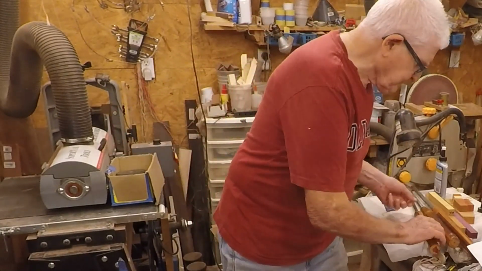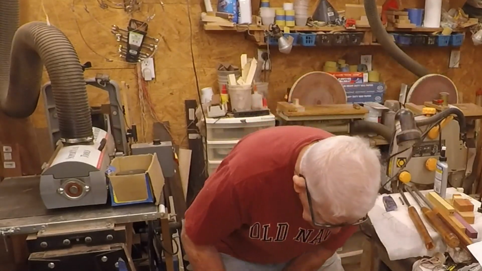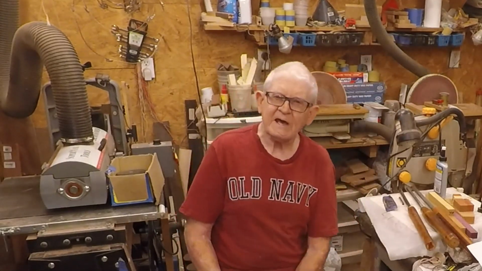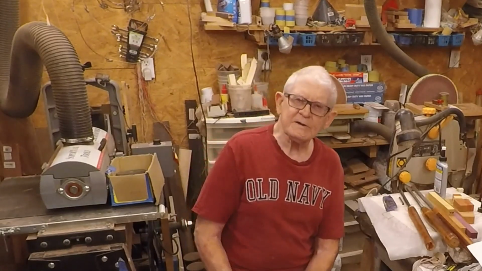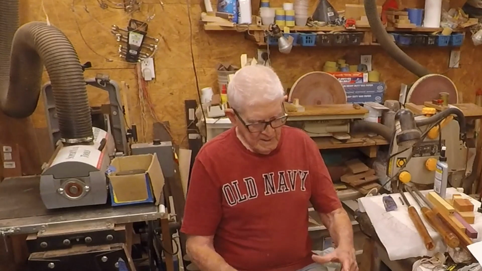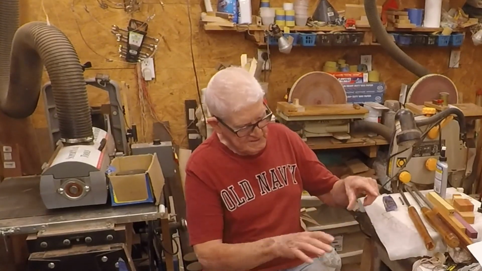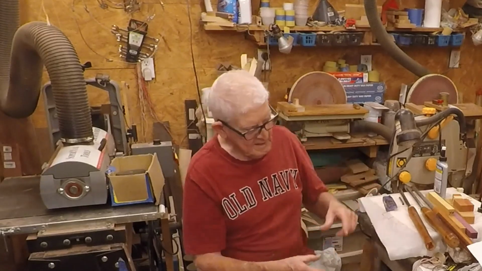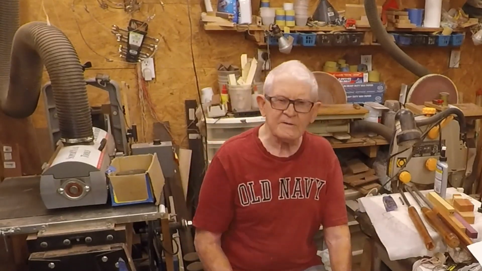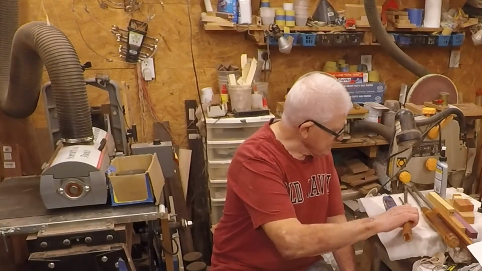I was at a meeting with a club one time, Saturday meeting, had a show and tell, a bunch of people turning, a bunch of people watching. And one of the members turned a little flat dish, maple, and he had tear out in it, and he couldn't get the tear out. I asked him if I could try, and he said, okay.